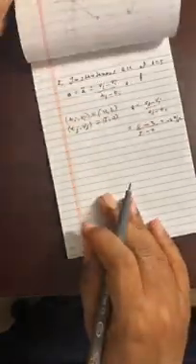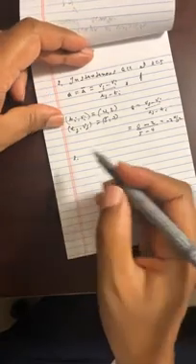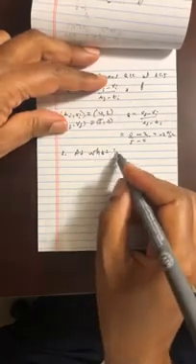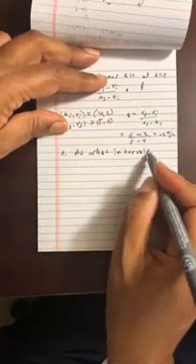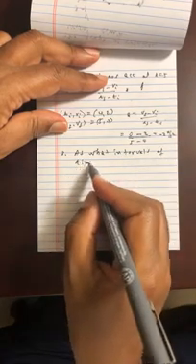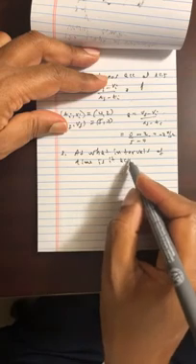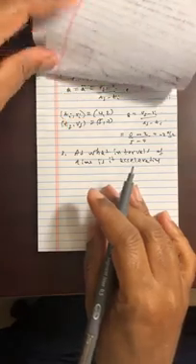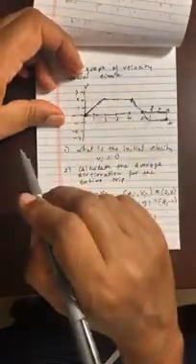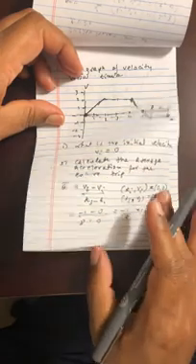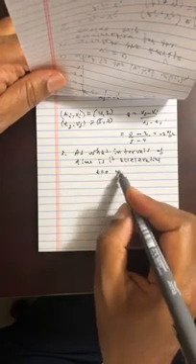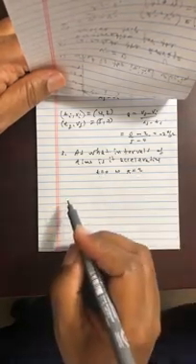Now let's say, at what intervals of time is it accelerating? Remember, acceleration means an increase of velocity. You see on this interval the velocity is increasing, right? And on this interval it's decreasing. So it is accelerating on the interval 0 to 2. So the answer for this one is t equals 0 to t equals 2.